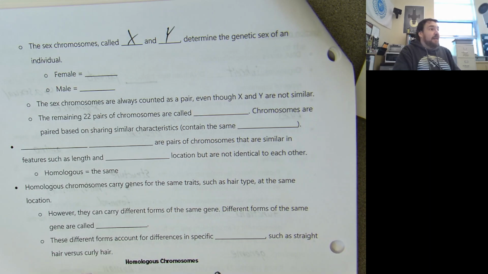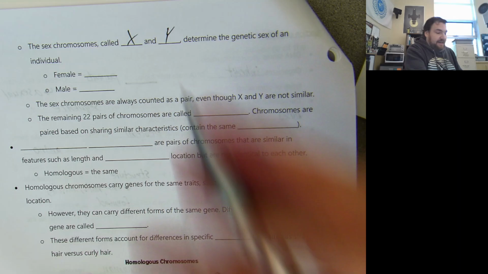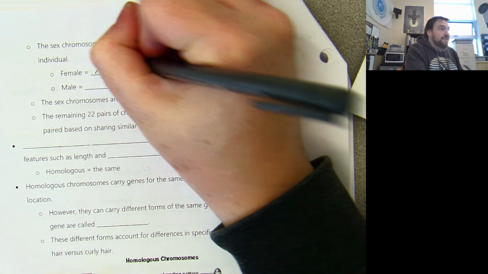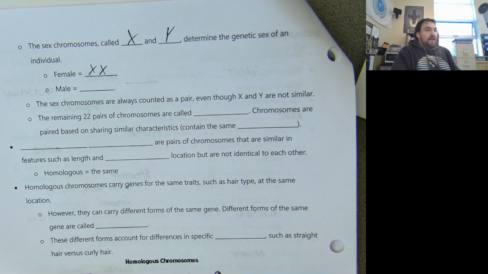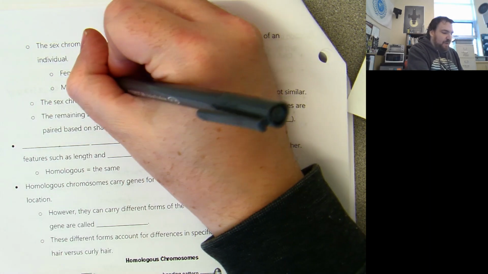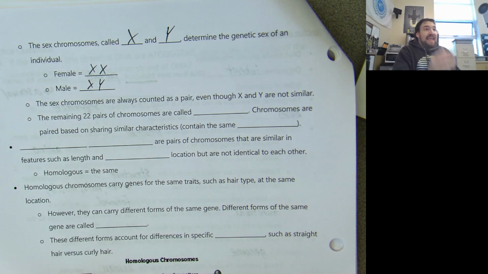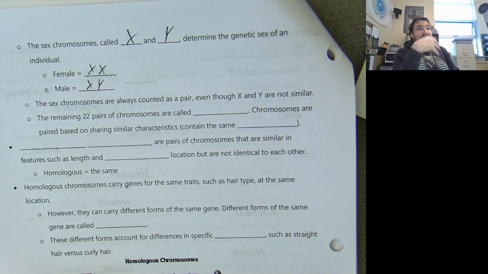If you are female, what's your code? It's not XY, it's XX. Biological females are XX. Biological males are coded XY. And remember, meiosis splits these up.